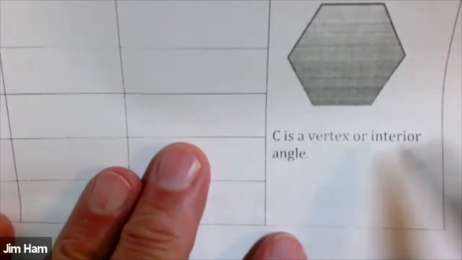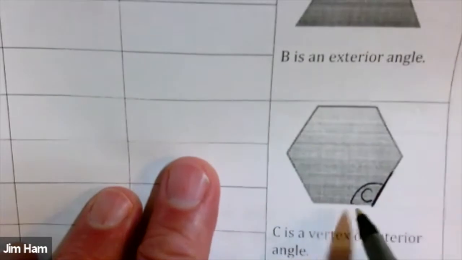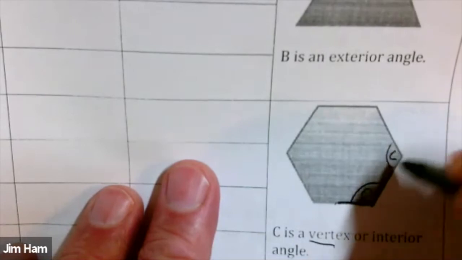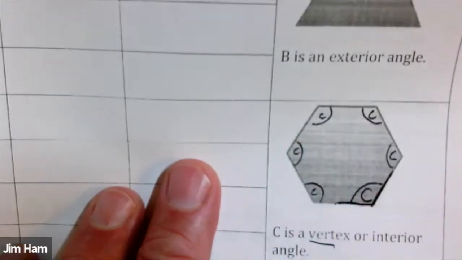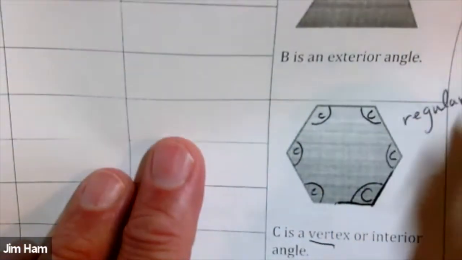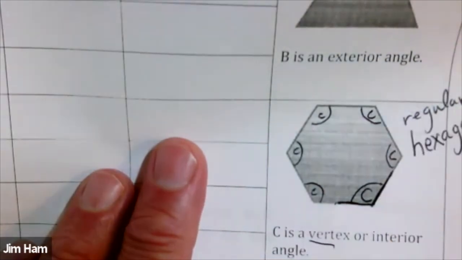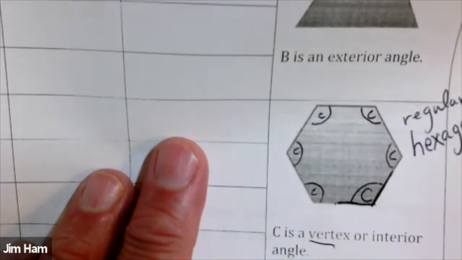All right, the next one, or maybe I should just do the C. C is a vertex angle, sometimes called an interior angle. But here it is, that angle right there, formed by 2 adjacent sides, is called a vertex angle. And again, it turns out that there are the same number of vertex angles as there are sides: 1, 2, 3, 4, 5, 6. So this is a regular 6-sided polygon, and the 6-sided polygon is called a hexagon. So all the central angles are the same, all the sides are the same, and all the vertex angles are the same. That's what we call a regular hexagon.